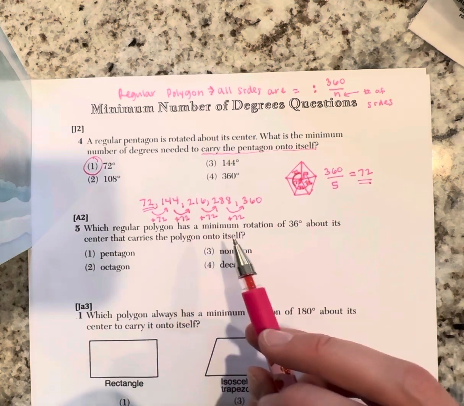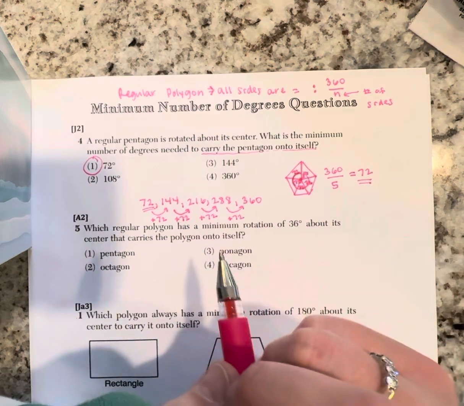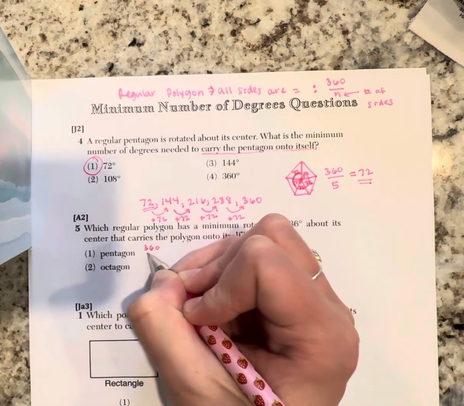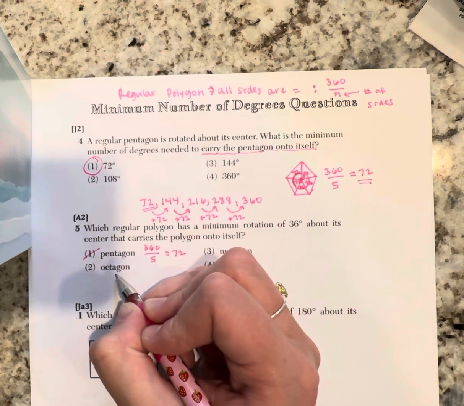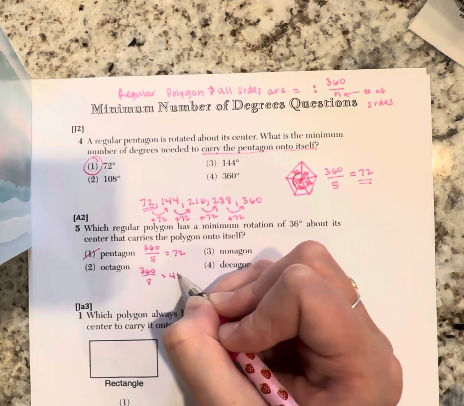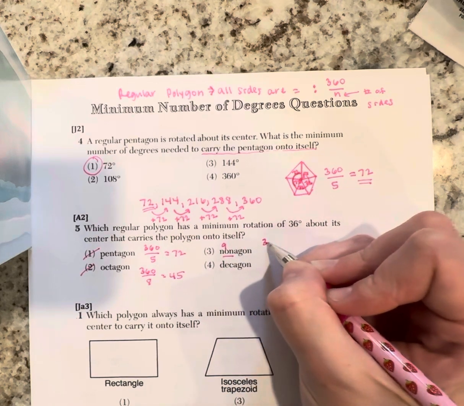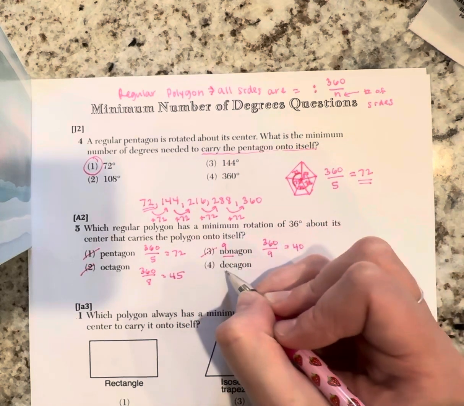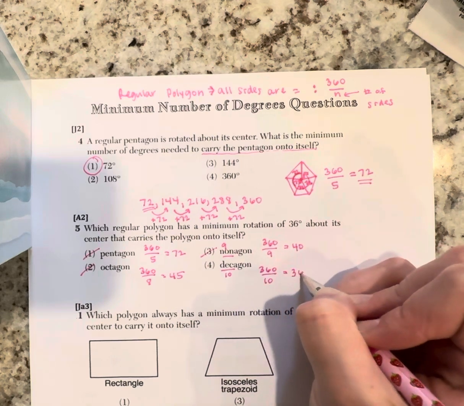Number 5 says, which regular polygon has a minimum rotation of 36 degrees about its center that carries the polygon onto itself? So we can just test this out. Pentagon, we've already done: 360 divided by 5 is 72, not 36, so that's out. Octagon has 8 sides, so 360 divided by 8 is 45, which is not 36. Nonagon is 9 sides. 360 divided by 9 is 40, which also doesn't work. Decagon is 10 sides, so 360 divided by 10 is 36.